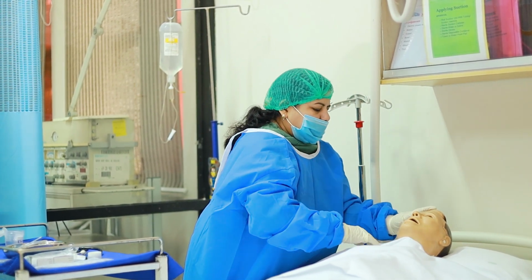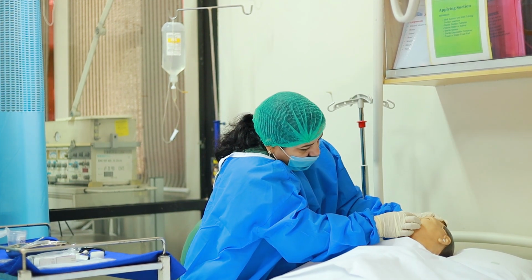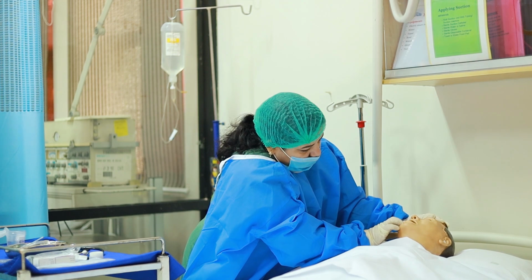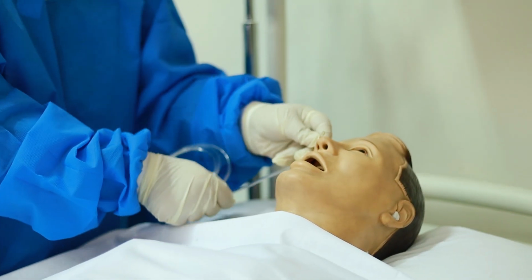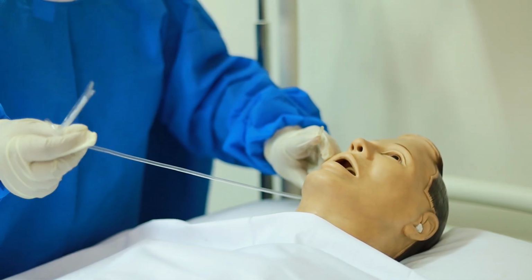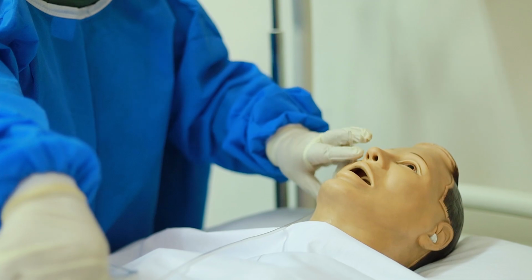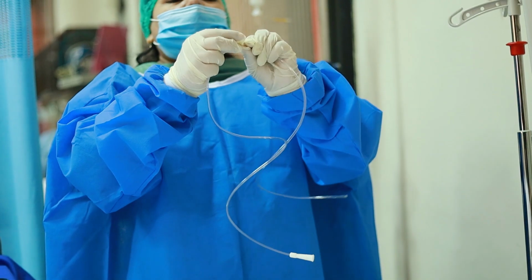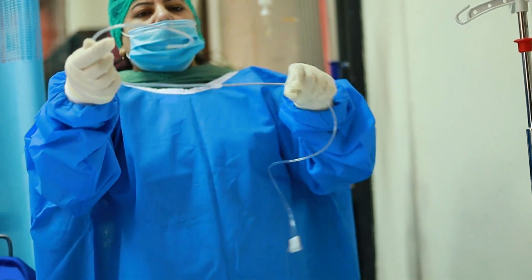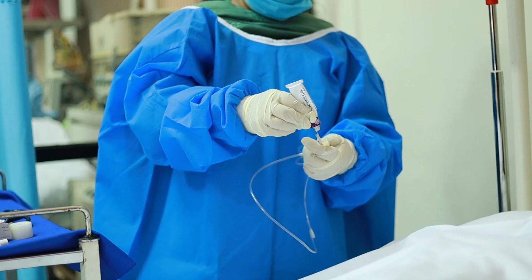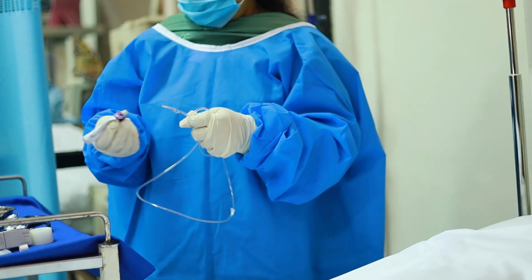Please be with me. So, examine the nostrils for deformity and obstruction to determine the best side of insertion. Measure the tubing from the bridge of the nose to the earlobe, then to the point halfway between the end of the sternum. You can mark that point with a marker or highlight it. Lubricate 2 to 4 inches of the tube with the xylocaine jelly.